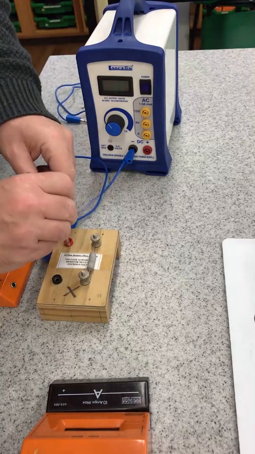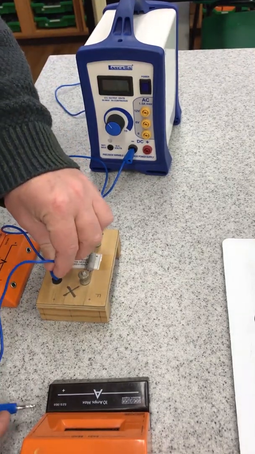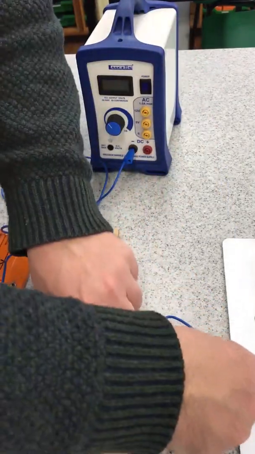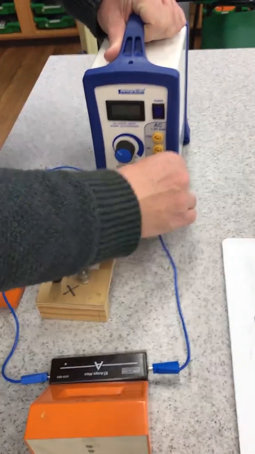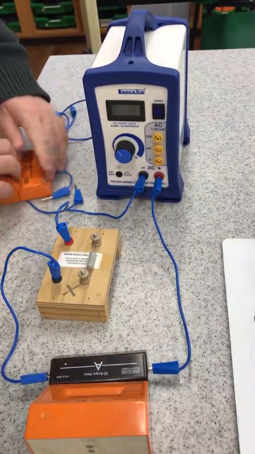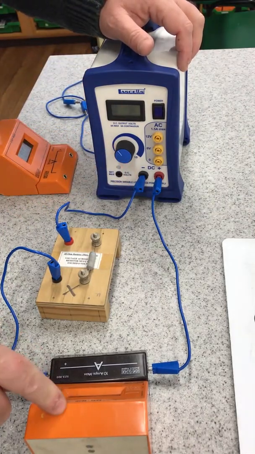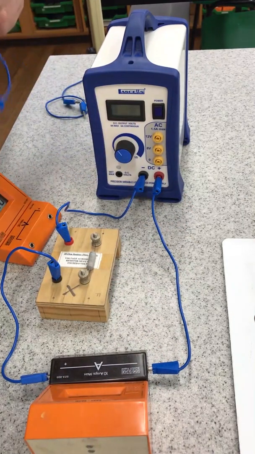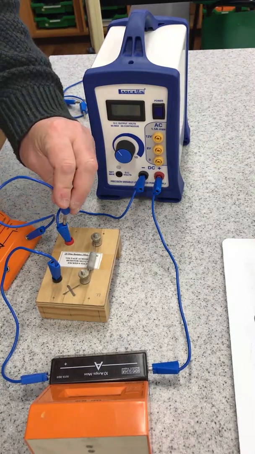So I'm going from the power supply into the resistor, from the resistor into the ammeter, and then from the ammeter back into the power supply. So I've got a loop here with the current going out of the power supply through the ammeter and the resistor and back to the power supply, and then finally I just want to measure the voltage, the potential difference.